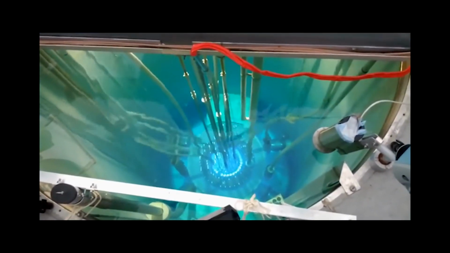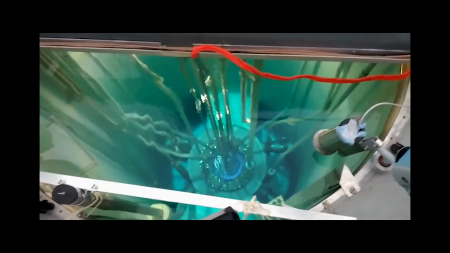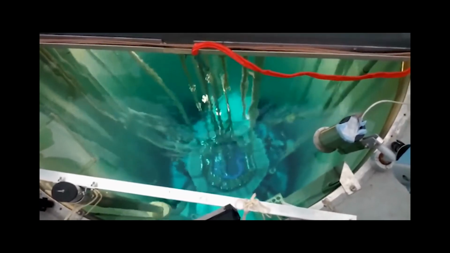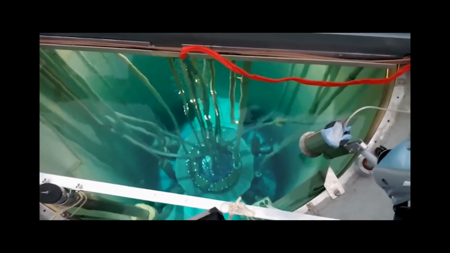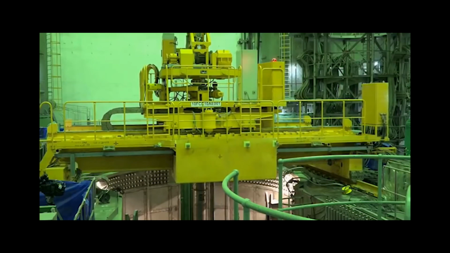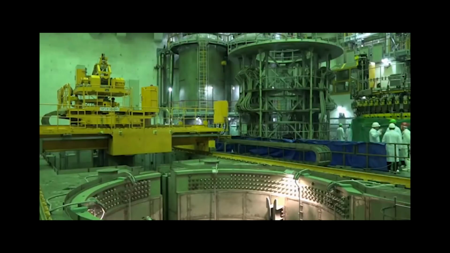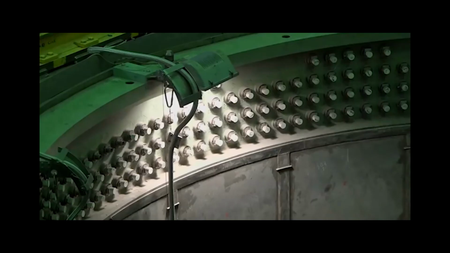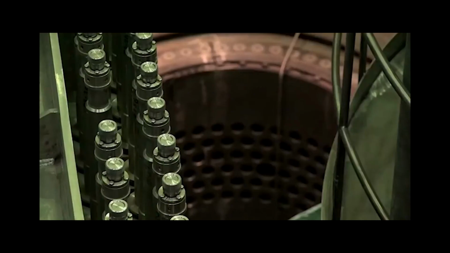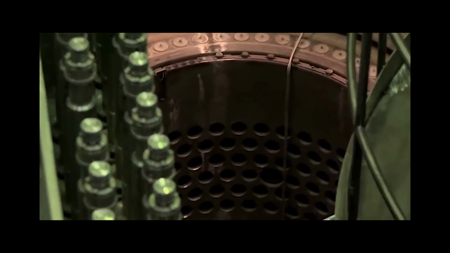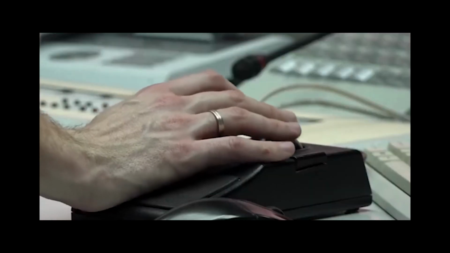So now let's talk about the Kaiga generating station, which is located in Karnataka. The plant has been in operation since March 2000 and is operated by the Nuclear Power Corporation of India. It has 4 units. All of the 4 units are small size pressurized heavy water reactors of 220 megawatt.